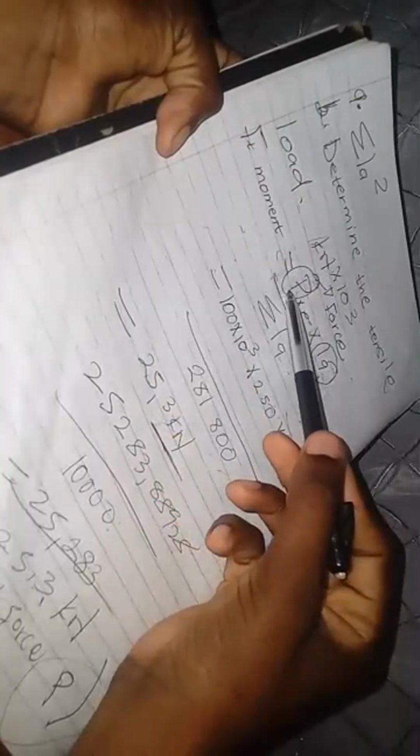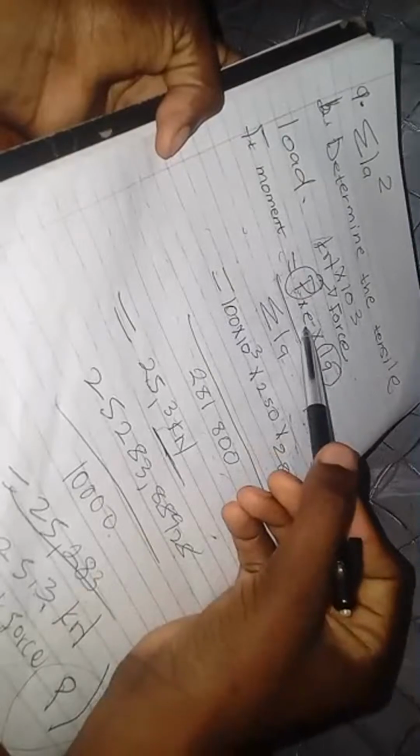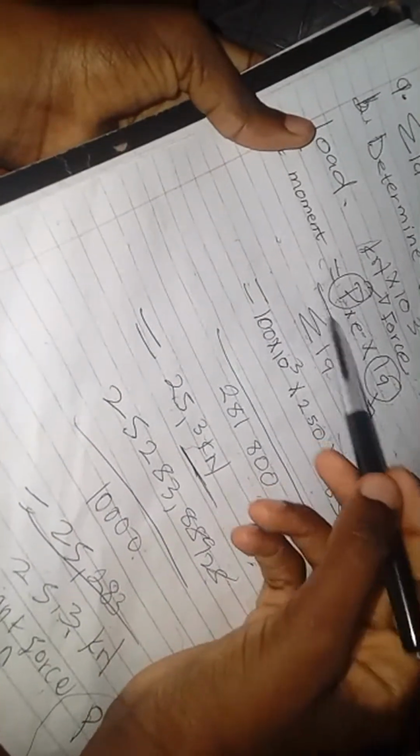And then we go to the second step. The second step is to determine the tensile load. How do we determine the tensile load? The formula is F_t moment. F_t moment is equal to P, where P is the force, multiplied by E. The E is this 250 that you see here. So for P, you substitute 100, and for E, you substitute 250. I said if you are given the force in kilonewtons, you need to multiply it by 10 to the power of 3 when you substitute it in this formula.